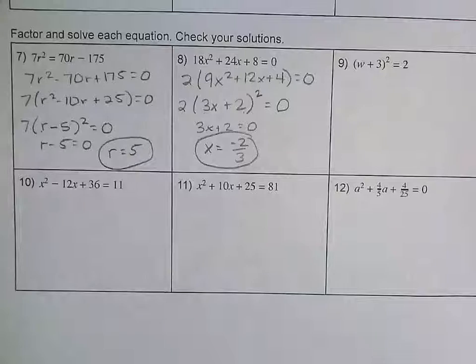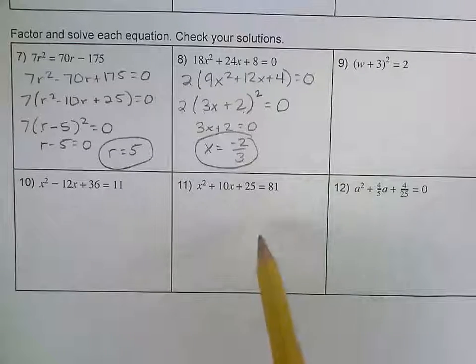Alright, number 9 and number 10 are the ones that the formatting looks really tricky on, and so I think in order to be able to explain that a little better, let's actually skip to number 11 and do this one first, and I think that will make a little bit more sense.